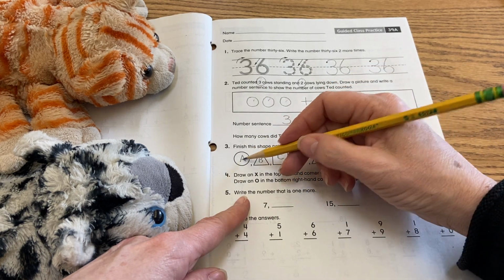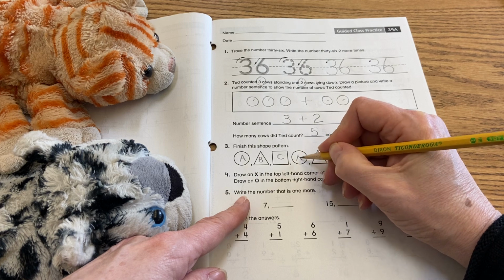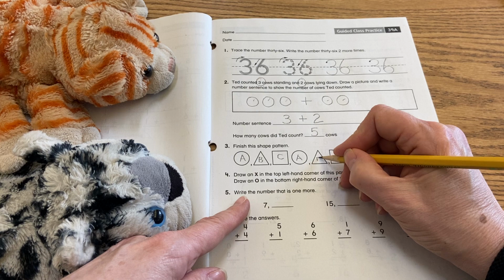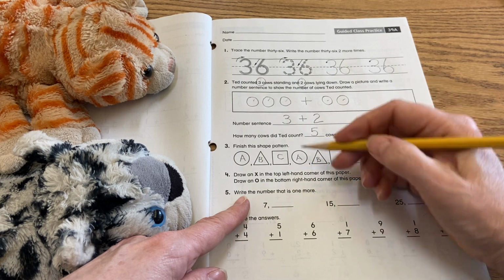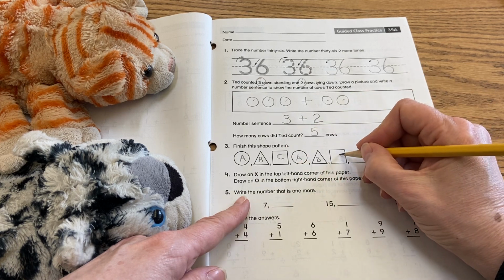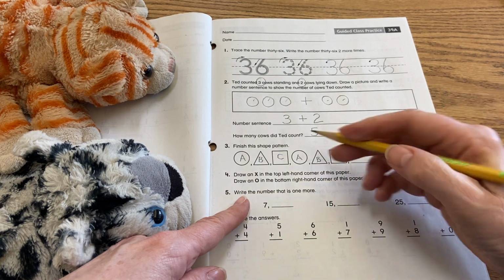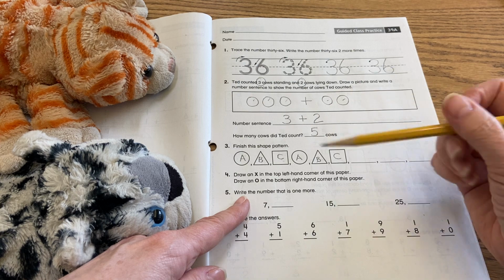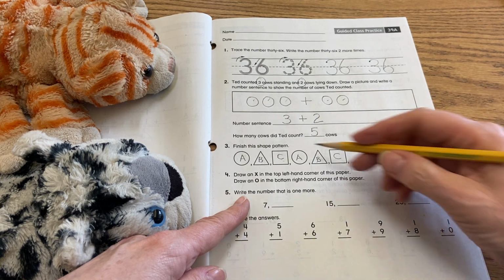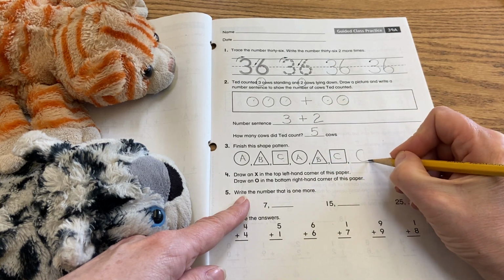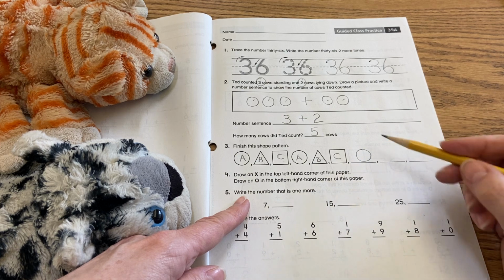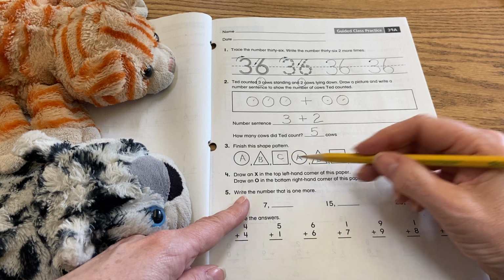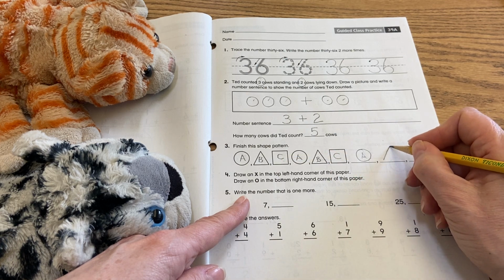Then there's another circle, so I can call that an A. There's another triangle right there, so I can call that a B. And then there's another square, so there's the C. So this is an ABC pattern, ABC, ABC. So I know an A is going to come next, which would be a circle. And then I need a B, which is the triangle. So I draw my triangle.